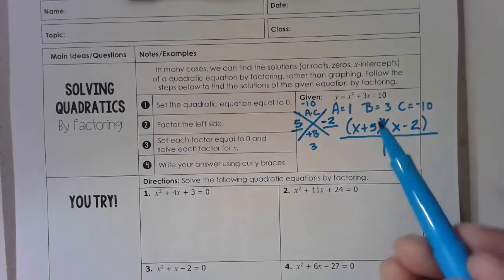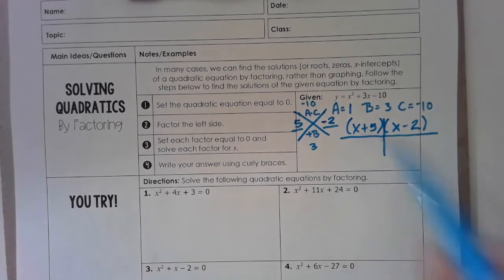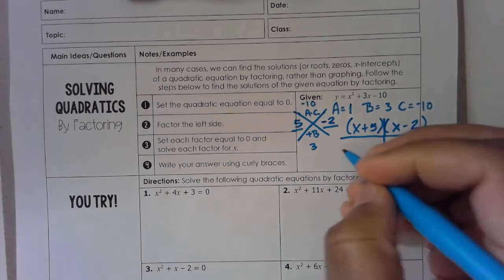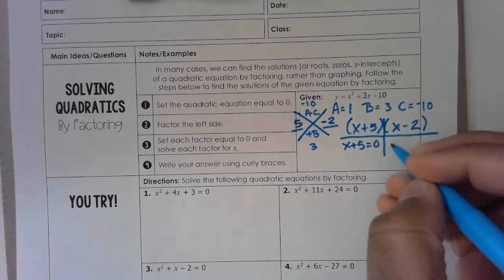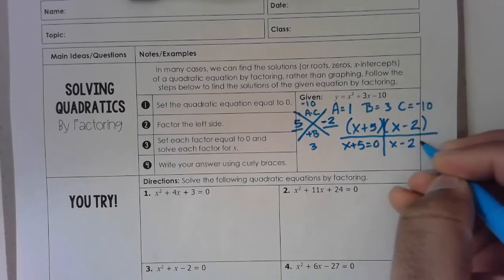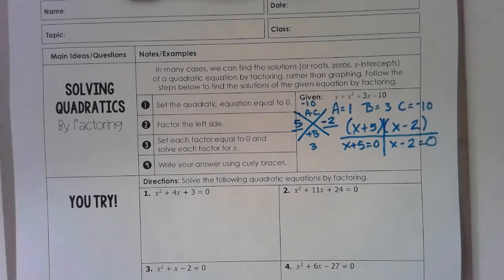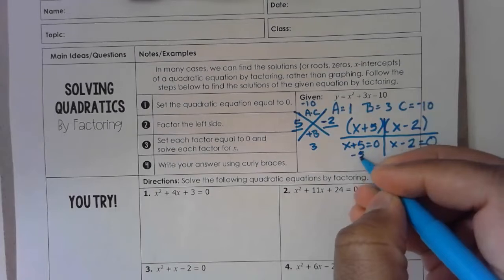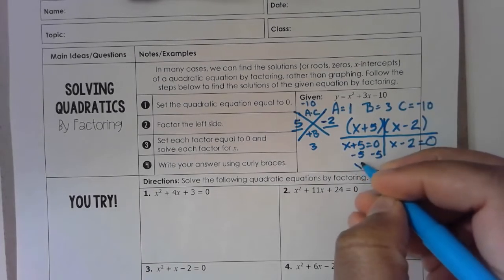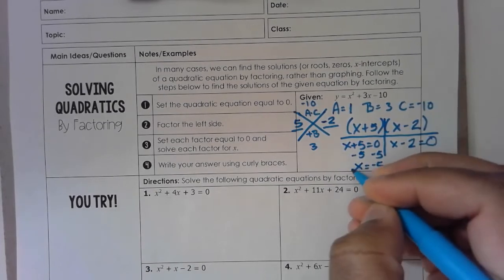We have to take our two factors here, x plus 5 and our other factor, x minus 2, and set each equal to 0. So I'm going to have x plus 5 equals 0, and then x minus 2 equals 0. And then I'm just going to solve. All right, and so once I solve for x here, I'm going to subtract 5. So I'm going to get x equals -5.